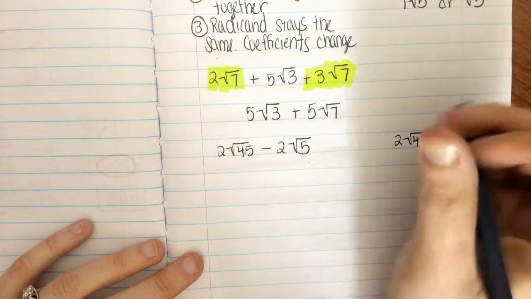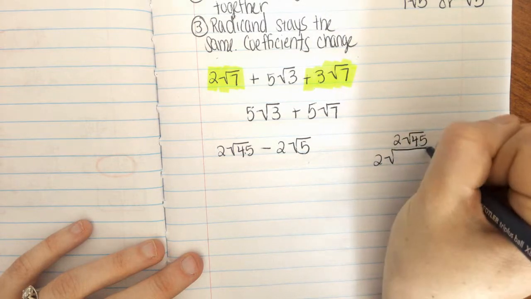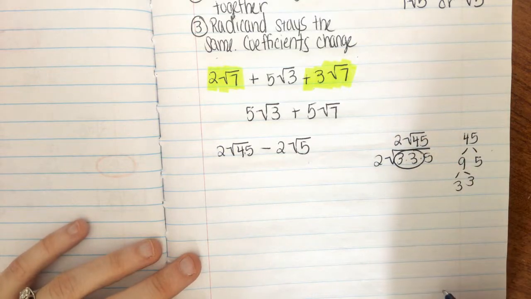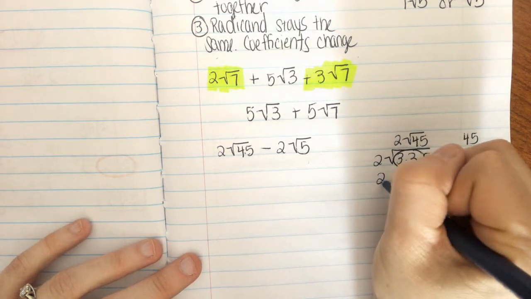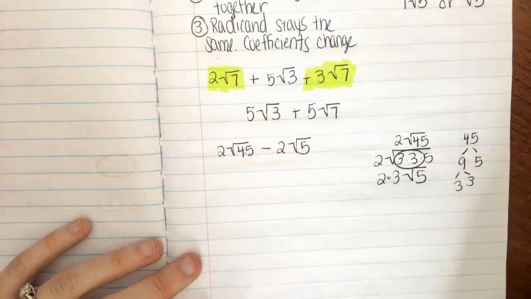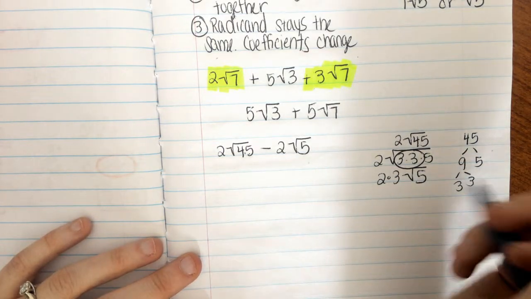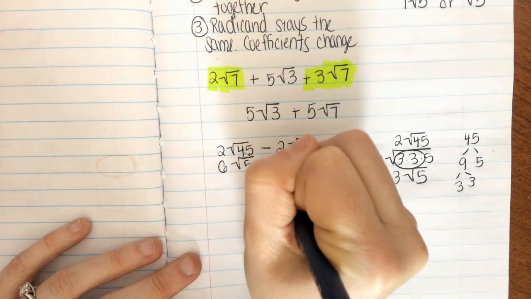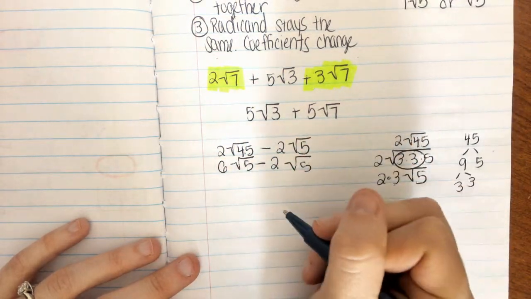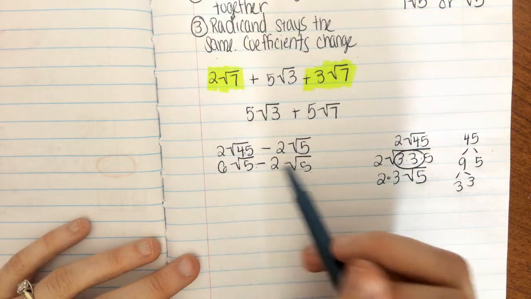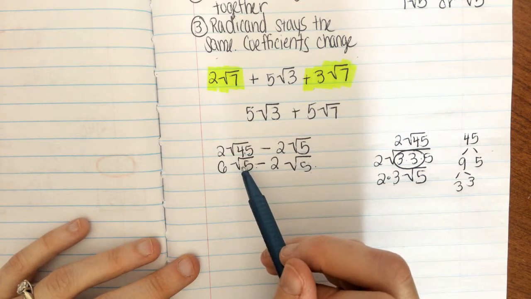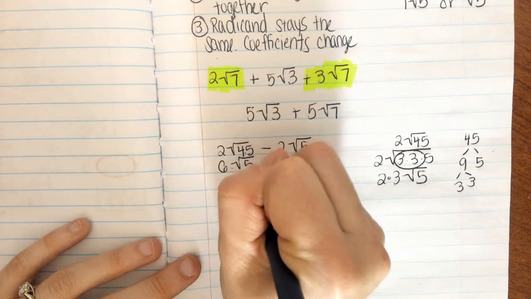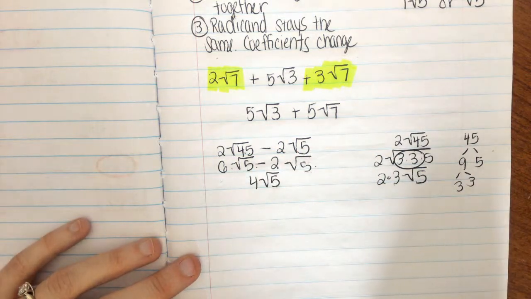I can already see the perfect square right there. Then there's the square root of 9, which is 3, so I'm going to leave the 2 that was there, bring out the 3. The 5 will stay underneath. And this will simplify to 6 square root of 5 minus 2 square root of 5. And again, now they both have the same radical and the same radicand, so we're just going to combine both of these. It's going to give us 4 square root of 5 for that one.